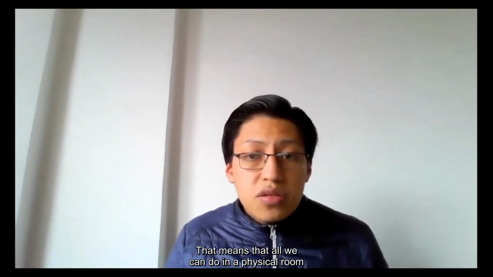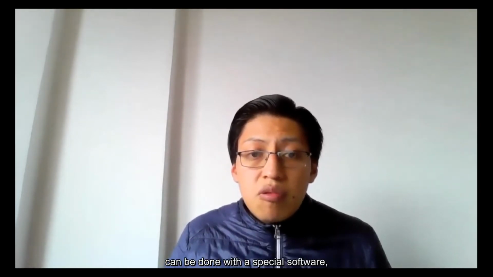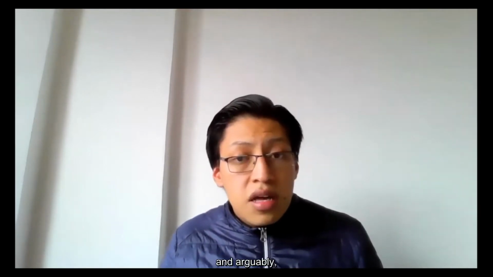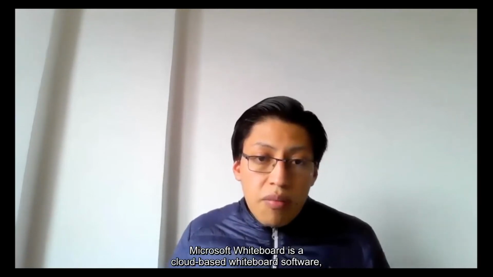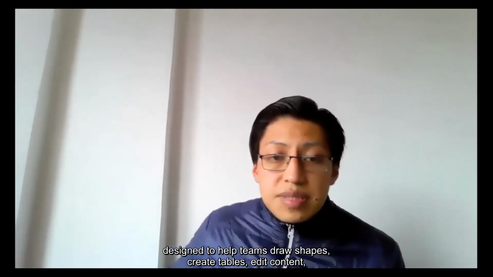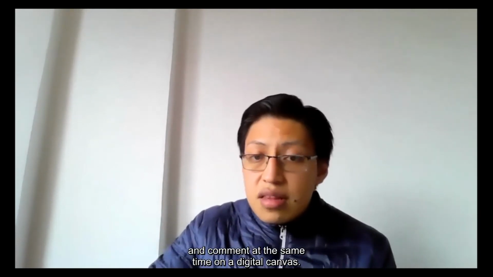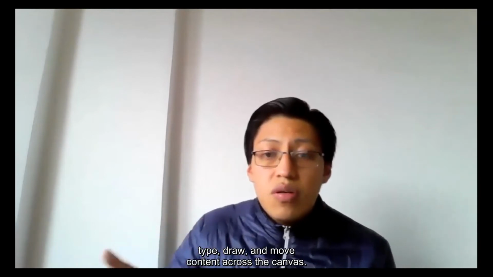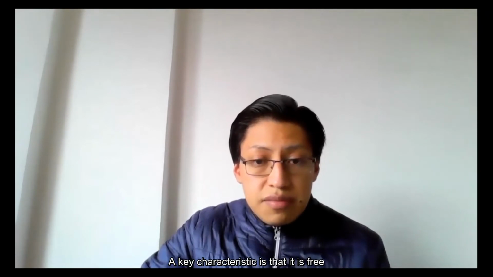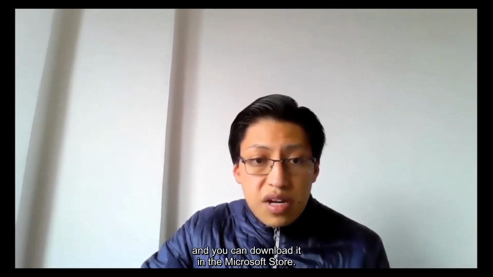That means that all we can do on a physical board can be done with special software, and arguably the most well-known software of this type is Microsoft Whiteboard. Microsoft Whiteboard is a cloud-based whiteboard software designed to help teams draw shapes, create tables, edit content, and comment at the same time on a digital canvas. The pen-based interface lets users add images, post sticky notes, type, draw, and move content across the canvas. A key characteristic is that it is free, and you can download it in the Microsoft Store.